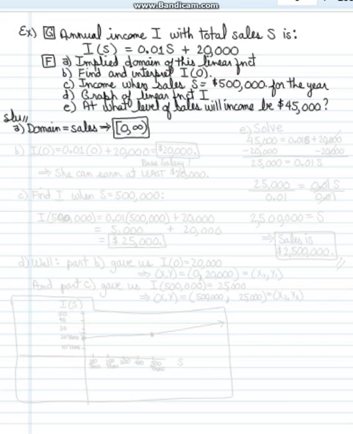Moving on to part B, find and interpret I of 0. Well, it's easy to find I of 0. We just put parentheses in place of all the S's and replace them with 0. So we have 0.01 times 0 plus 20,000, and that turns out to be just $20,000.